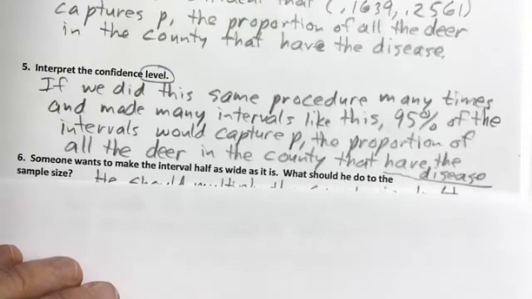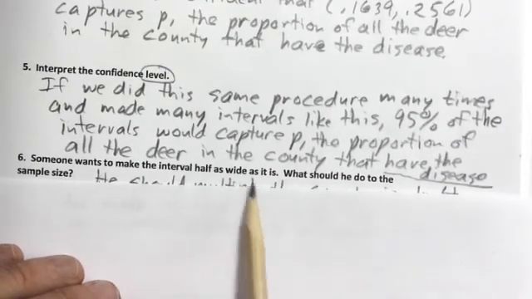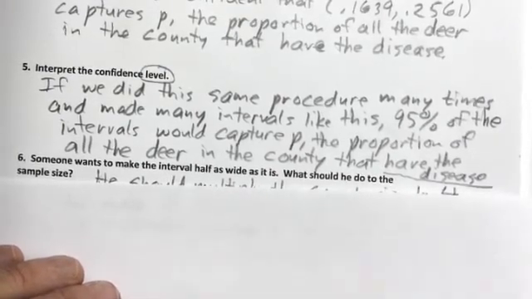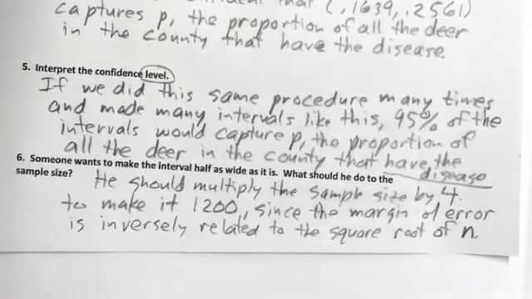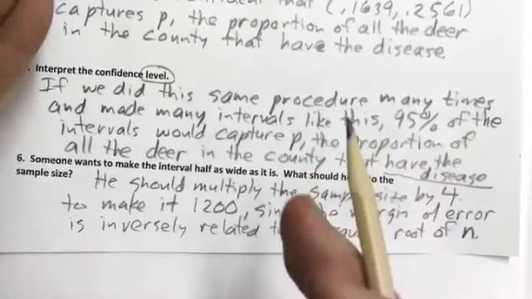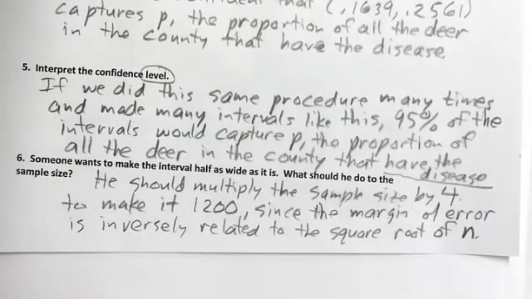And then lastly, someone wants to make the interval half as wide. What should he do in regards to the sample size? Well, he should multiply it by 4 to make it 1,200. It was 300, so you multiply it by 4 to make it 1,200, since the margin of error is inversely related to the square root of the sample size.